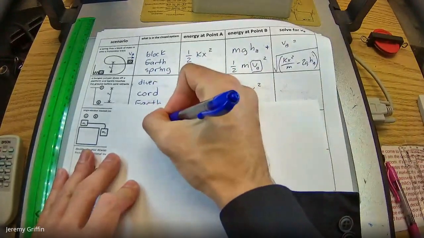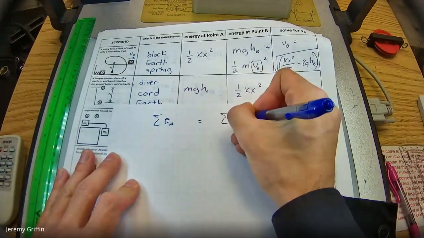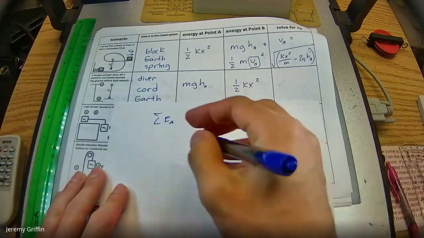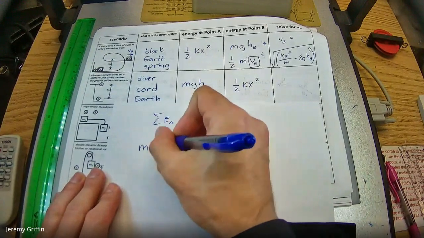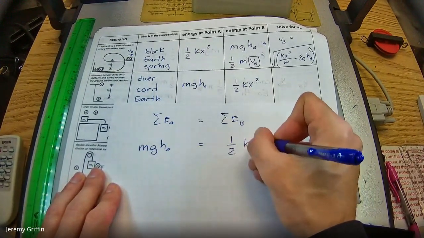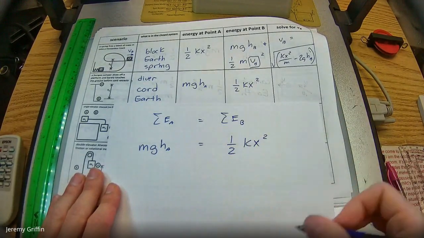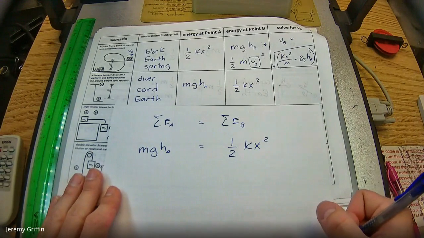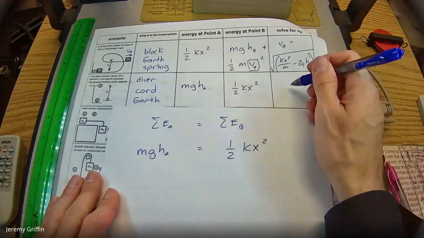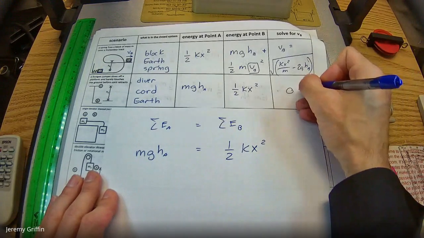The sum of energy at point A equals the sum of energy at point B. At point A, it's all mgh. At point B, it all goes into the bungee cord, 1/2 kx squared, where x represents the amount the cord was stretched. What's the speed at point B again? 0. Okay, we're done with that one.